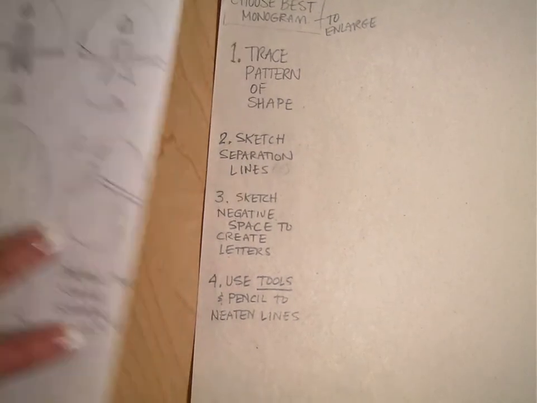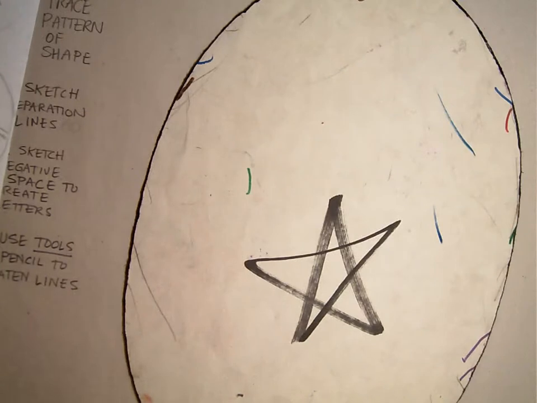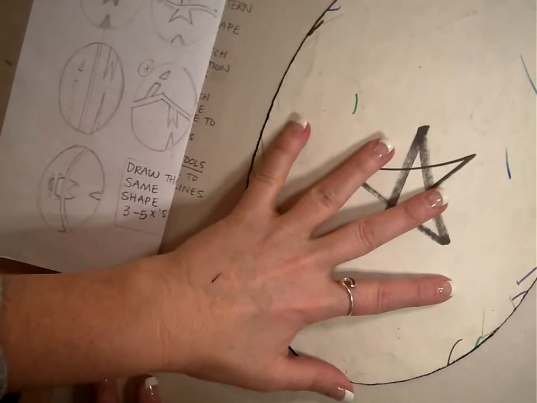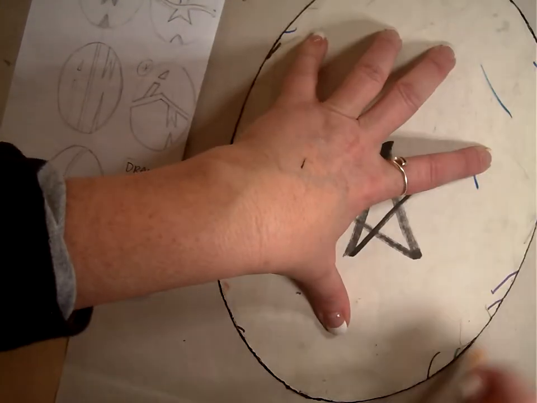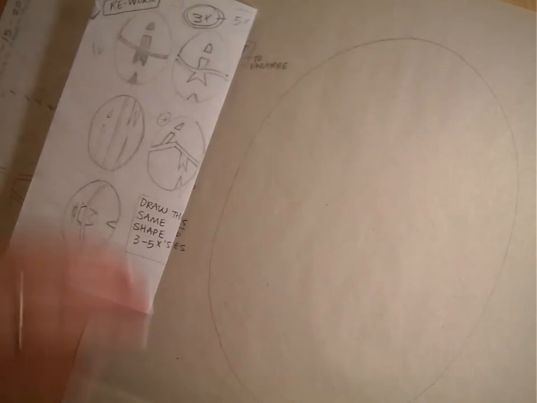Trace the pattern of the shape. Because I have an oval, I'll get the oval, and then I will go through and quickly trace the oval. So I have completed step 1.